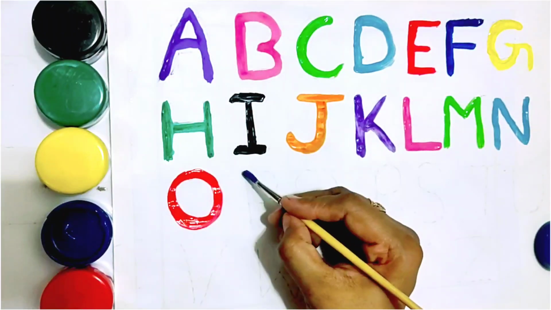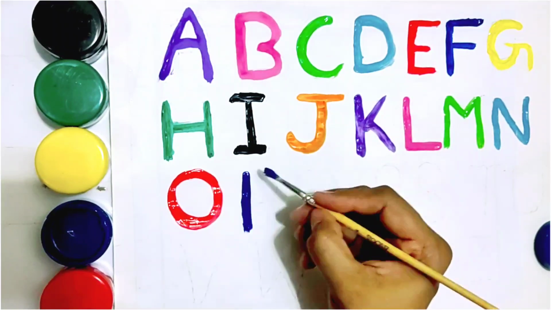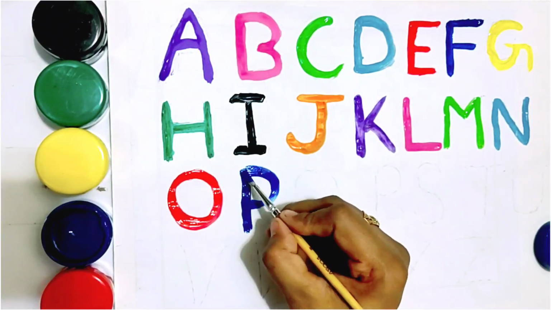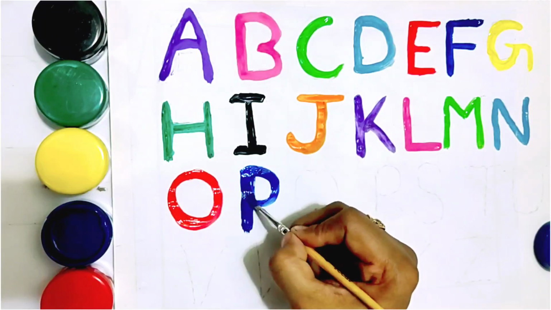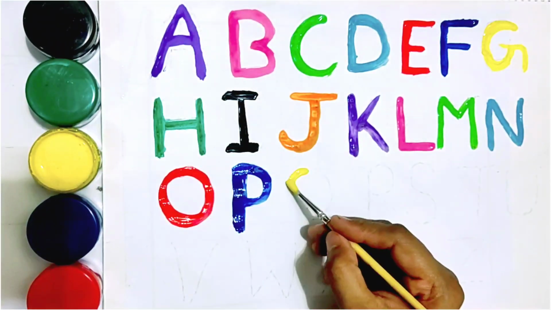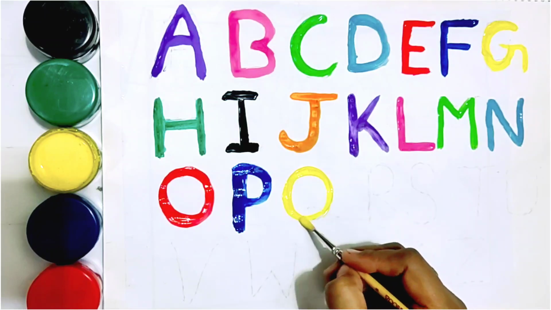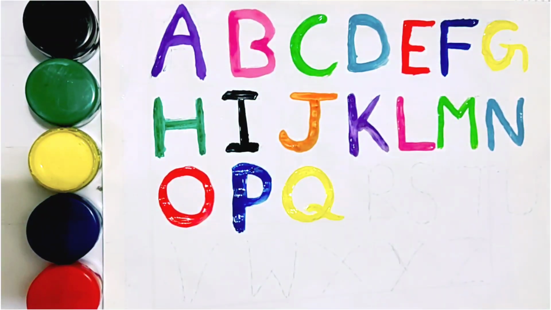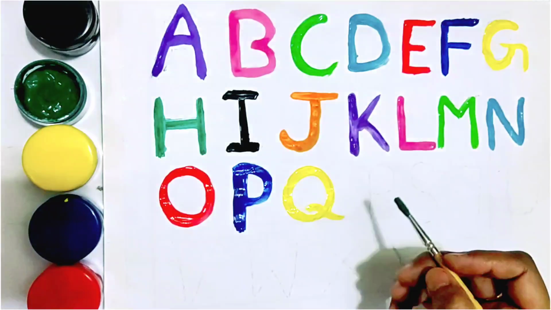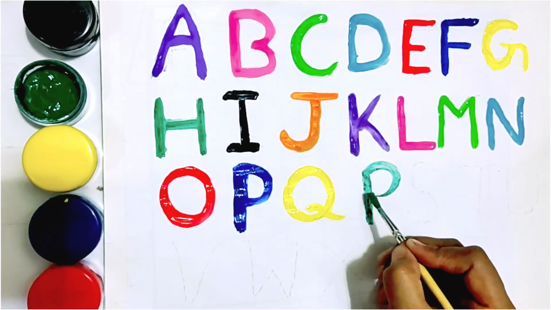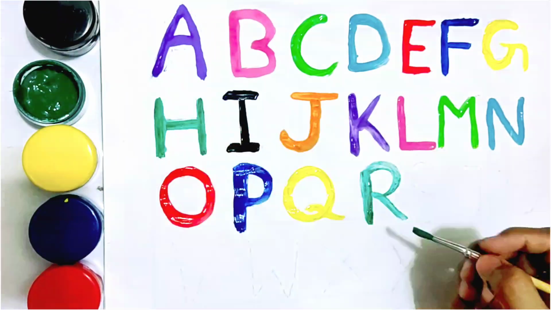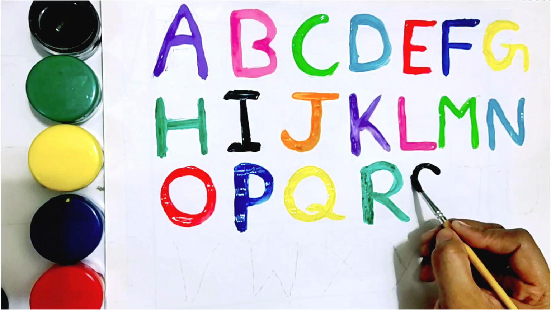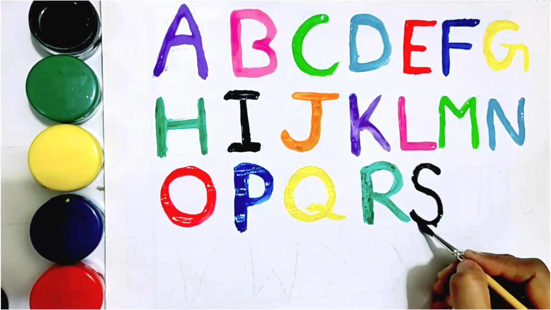P. Dark blue color. P for parrot. Q. Yellow color. Q for queen. R. Dark green color. R for rose. S. Black color. S for sun.